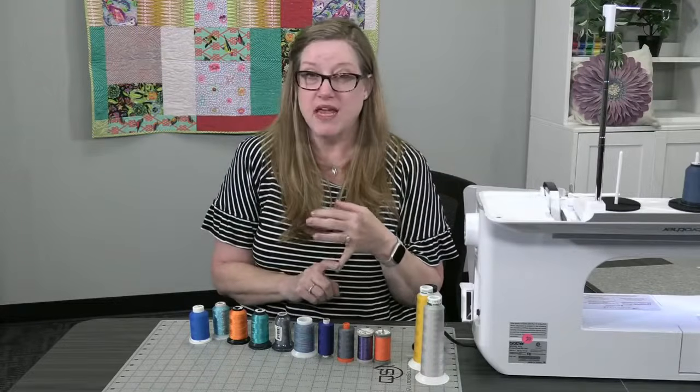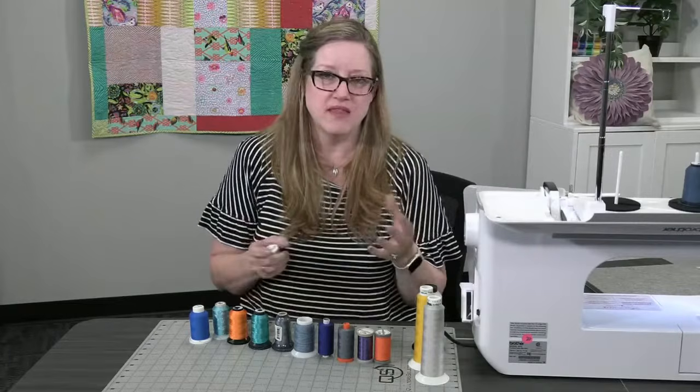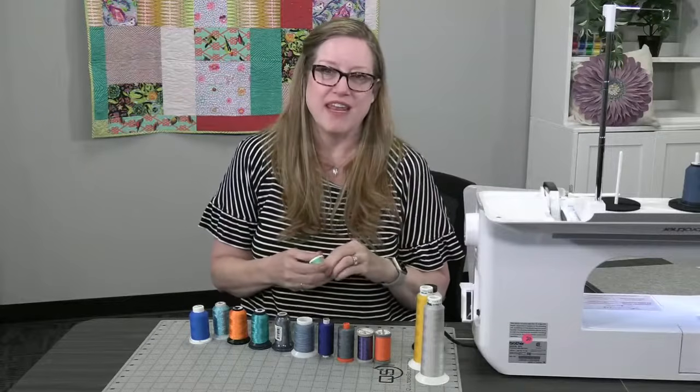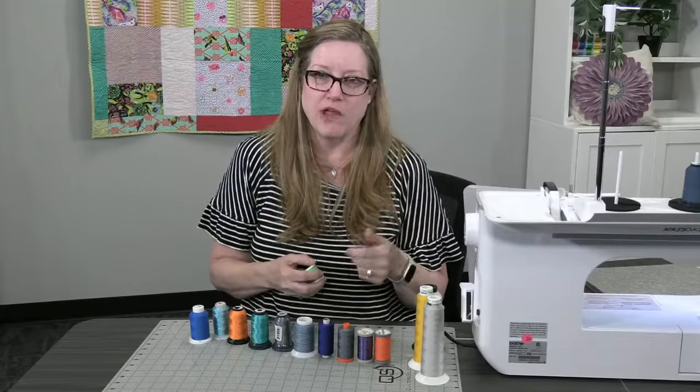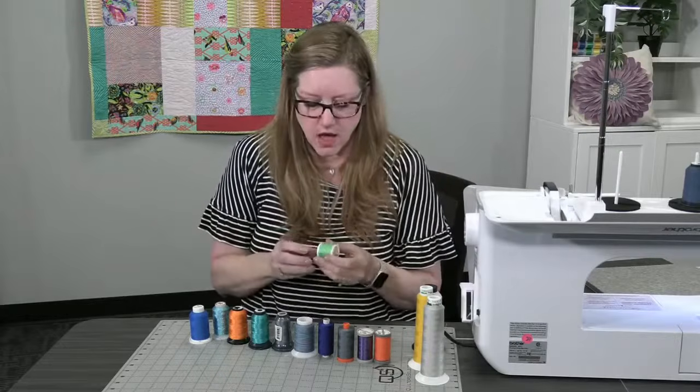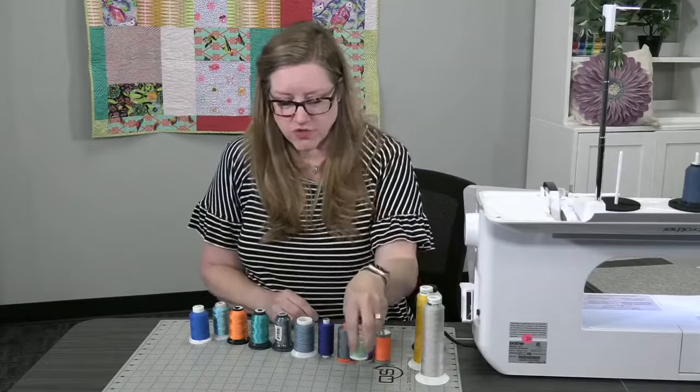So please make sure, in general, to keep your thread out of direct sunlight. You want to make sure you can keep dust off it if possible. And if it's old, when in doubt, throw it out, right? Okay, so anyhow, construction thread.